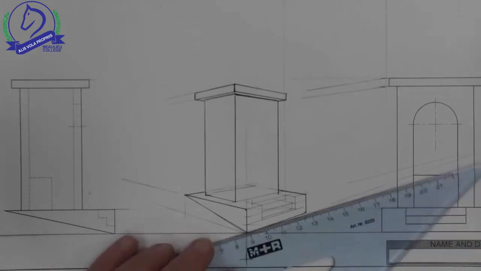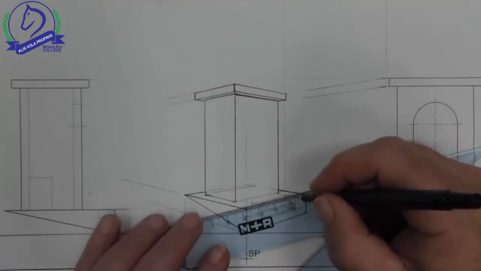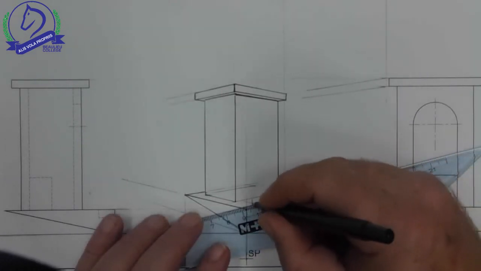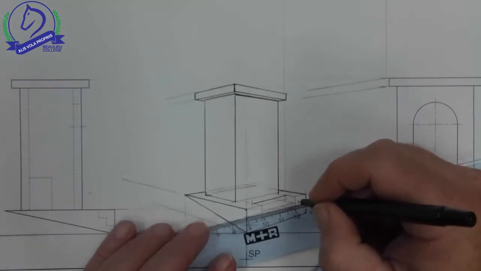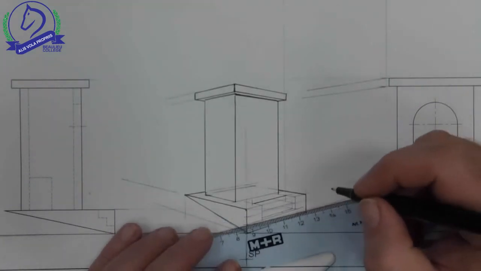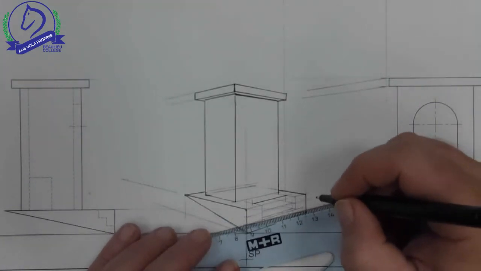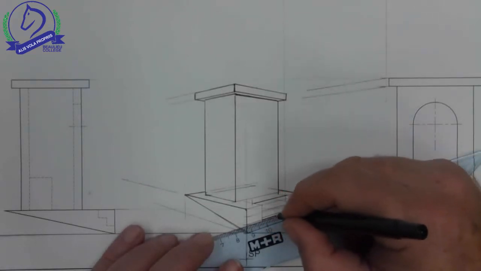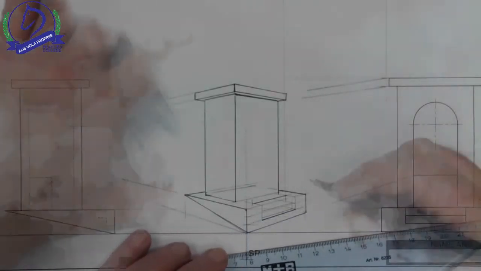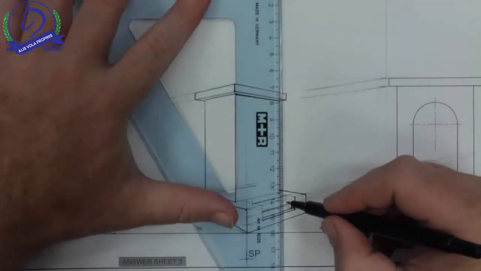I'm just going to darken those. And the last little aspect here.